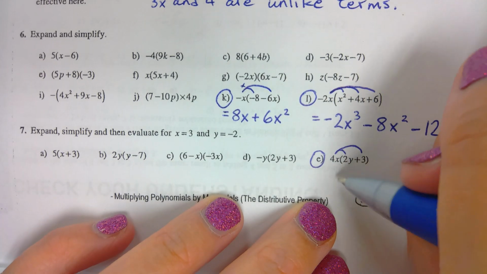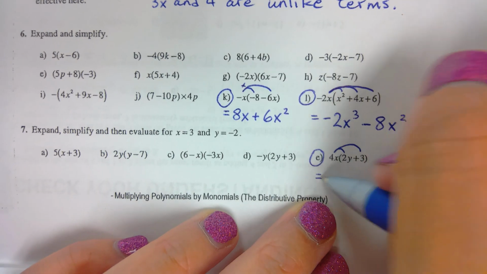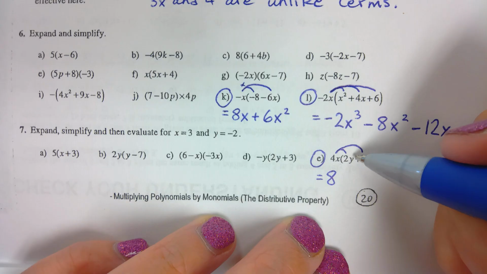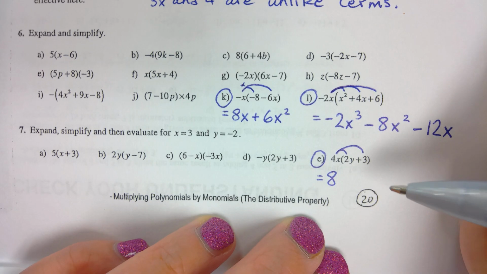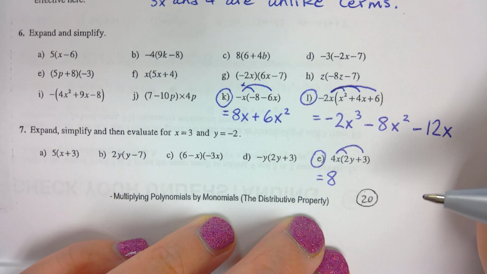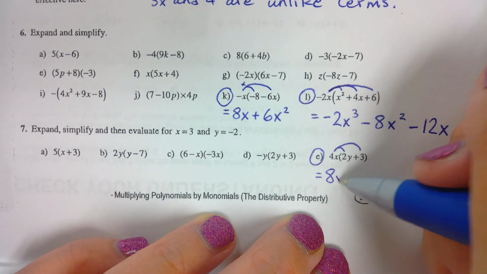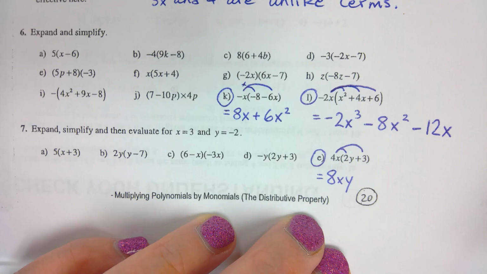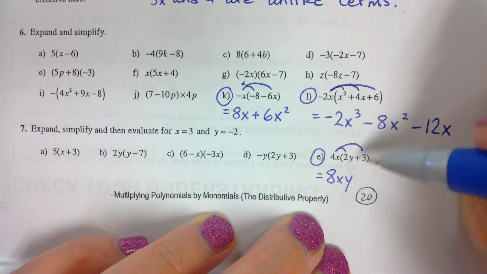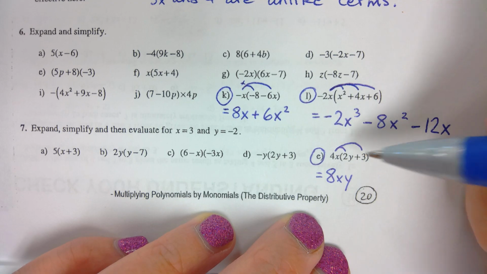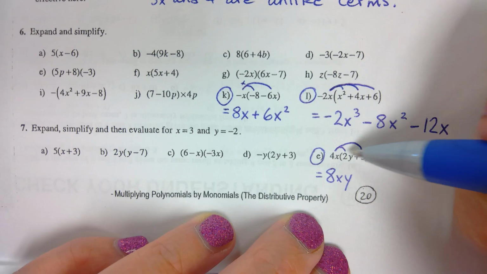Good. So the 4 times the 2, I get that 8. But why am I not making it xy squared? It's not like terms, it's not the same variable. So I just write it as 8xy. Okay, so no exponents. I can't add the exponents on them. It doesn't become xy squared. It doesn't become x squared y squared because they're not the same base.